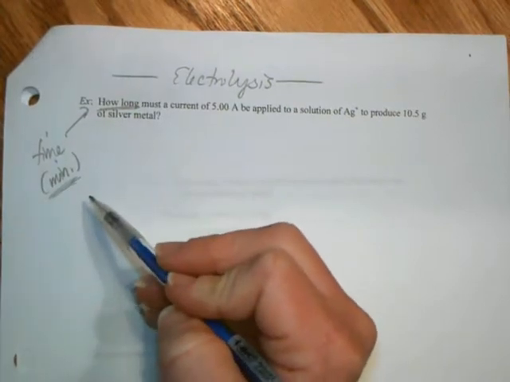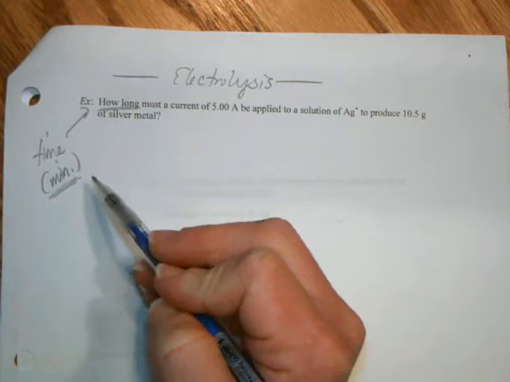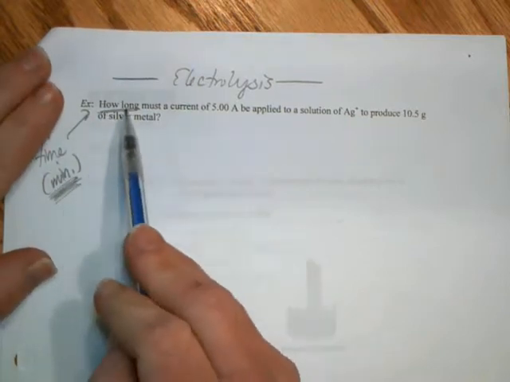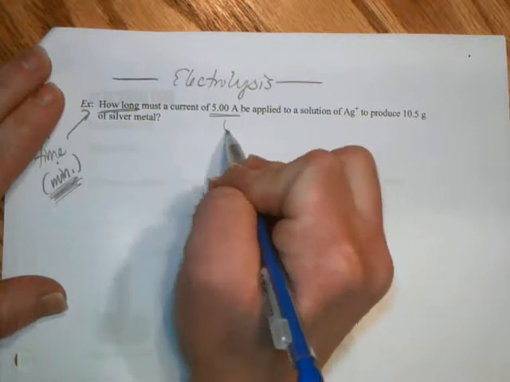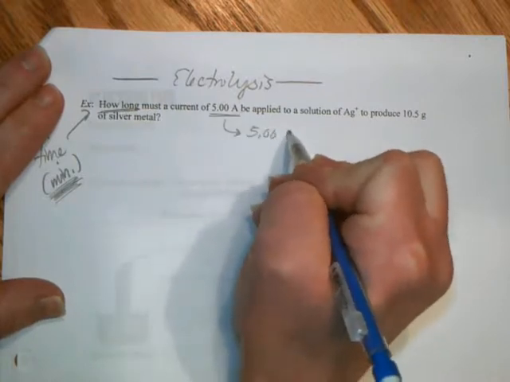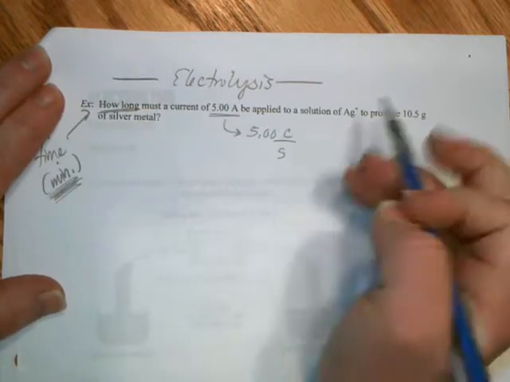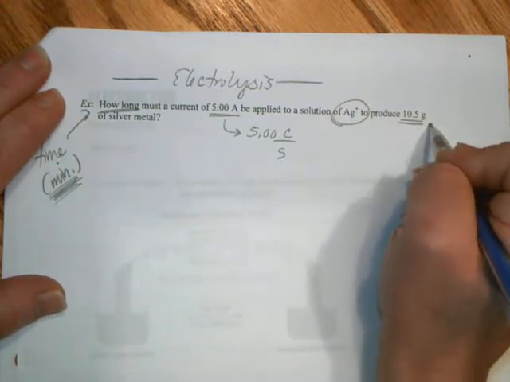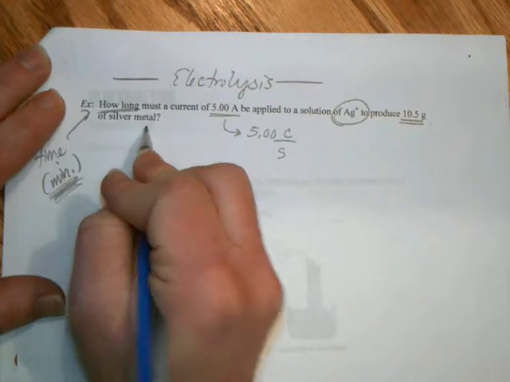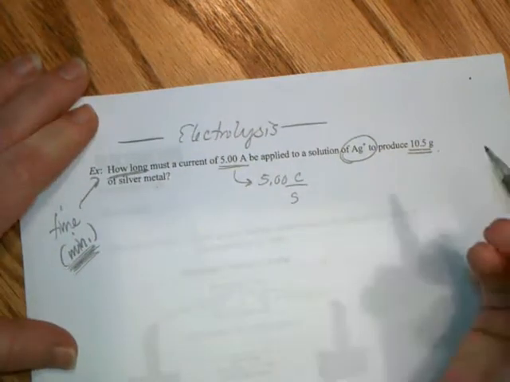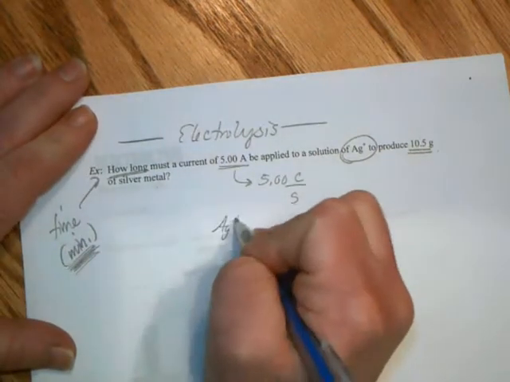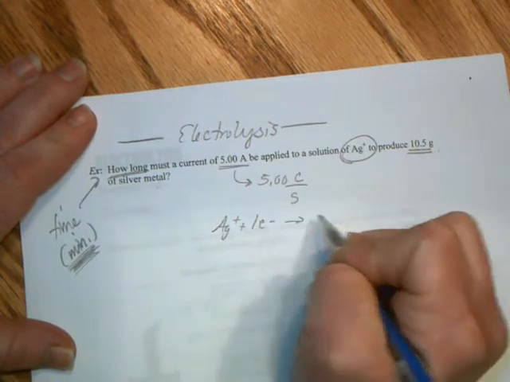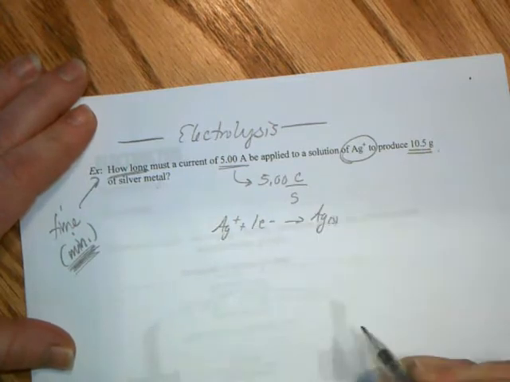It would be great if it was in a matter of seconds, but realistically, usually these reactions happen over a span of minutes. How long must a current of 5 amps, so we automatically know 5 coulombs per second, be applied to a solution of silver +1 to produce 10.5 grams of silver metal? So the reaction that we are doing is supplying a current and reducing, for every 1 silver ion, it needs 1 electron, and creating silver metal.